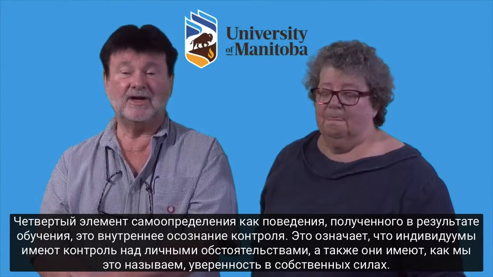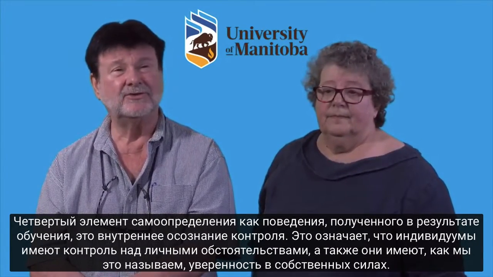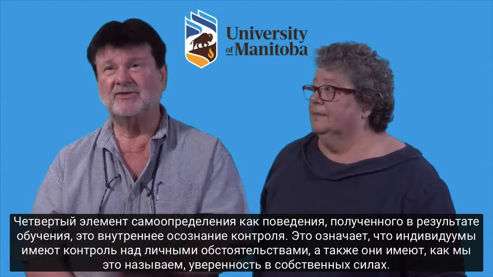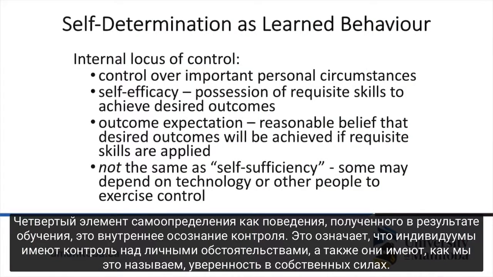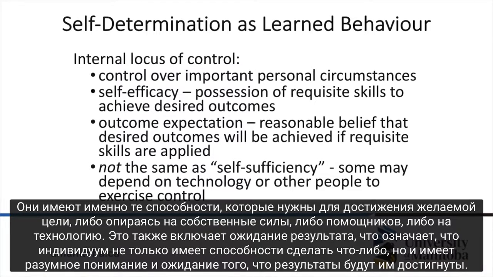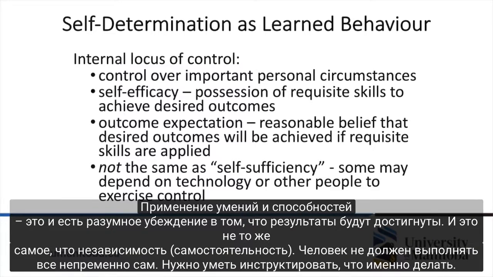The third element of self-determination as learned behavior is the internal locus of control. This means that the individual has control over personal circumstances, and it also means that they have what we call self-efficacy. They have the skills that they need to achieve desired outcomes, either directly as their own agent or through helpers or through technology. This also involves outcome expectation. It means that the individual not only has the skills to do something, but they have a reasonable understanding and a reasonable expectation that their results will be achieved if they apply the skills, that's a reasonable belief to hold.